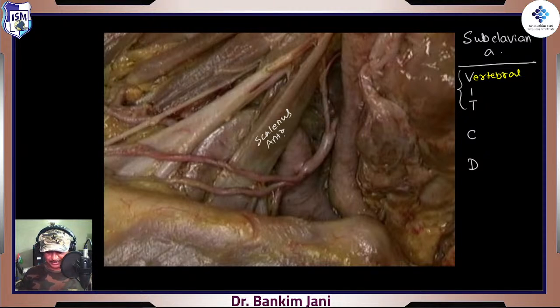But what else can be seen? Over here we just see a few vessels. This is the subclavian artery. This one is the common carotid artery. So that's how they are there. Now see, this vertebral is one.